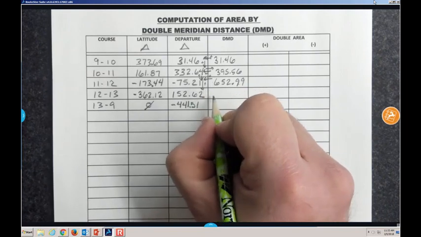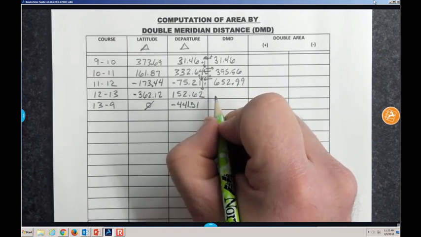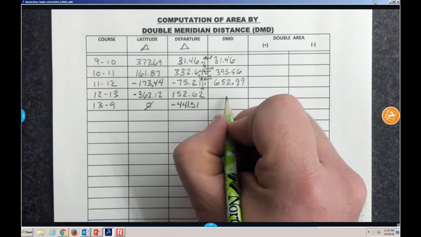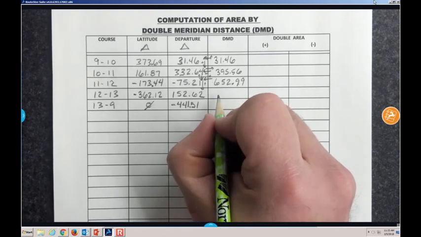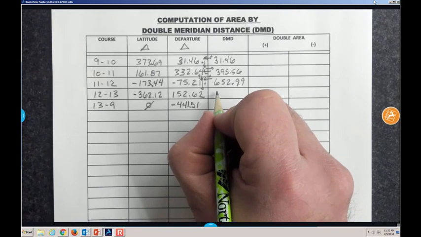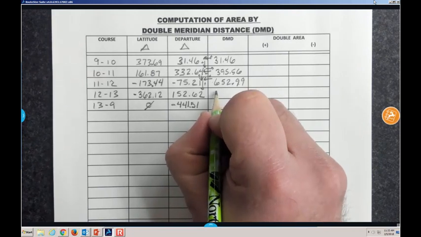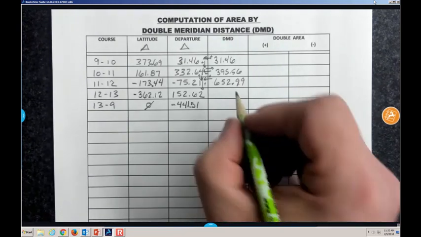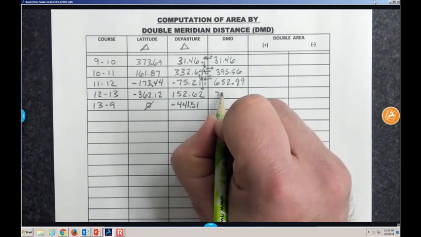Okay, then we're going to do the next step, the DMD from 12 to 13. Did you add them together? So it's 730.40. That's what I got.